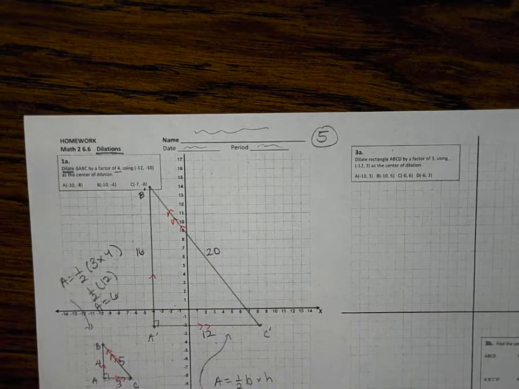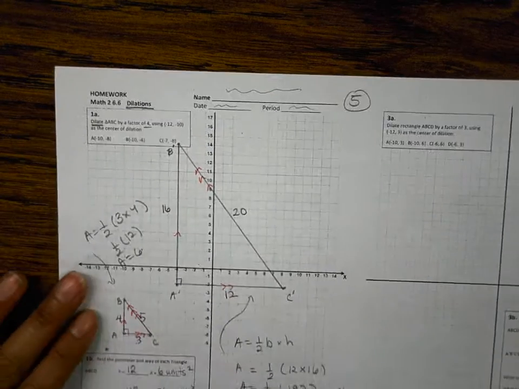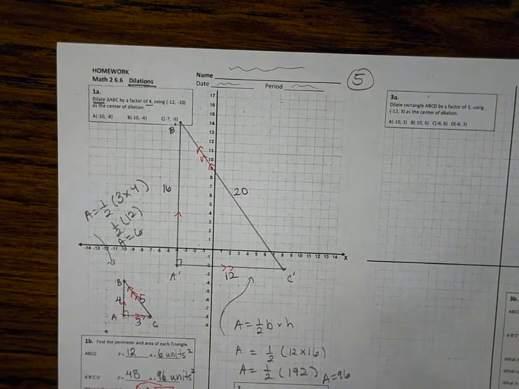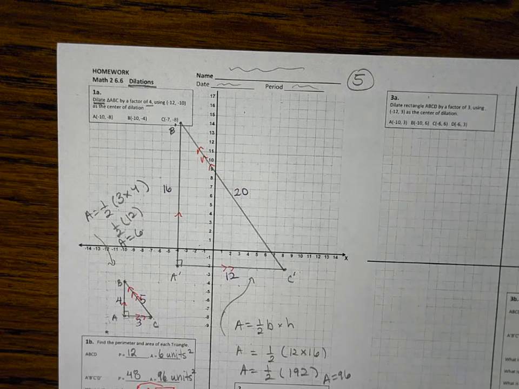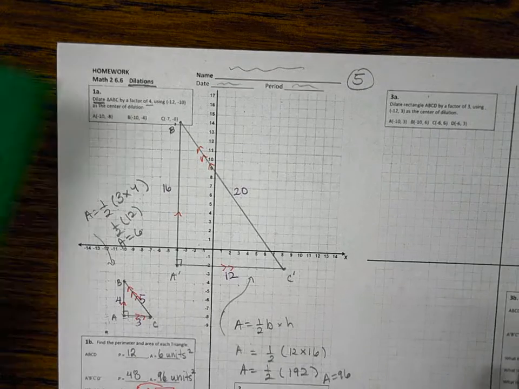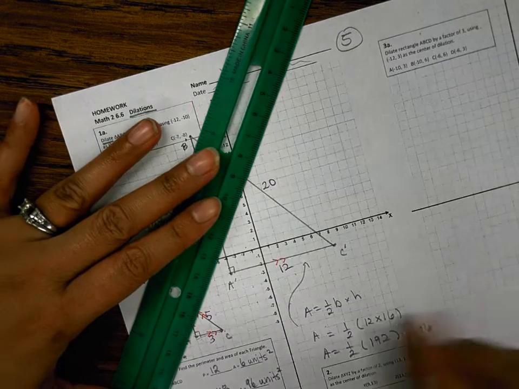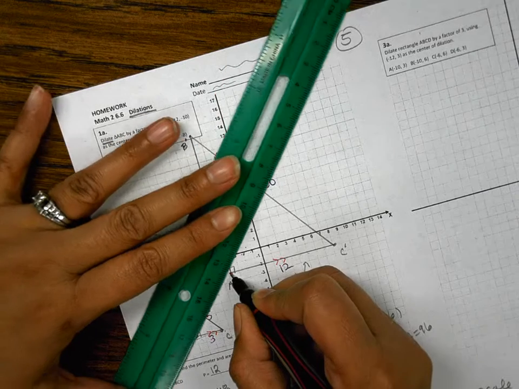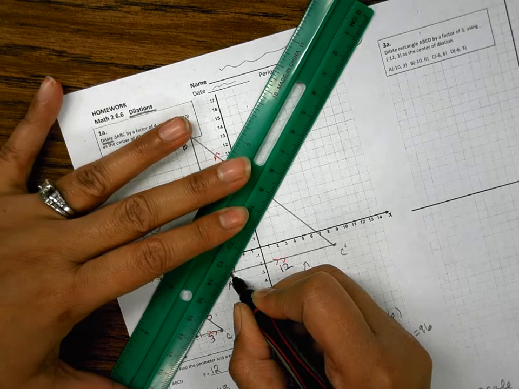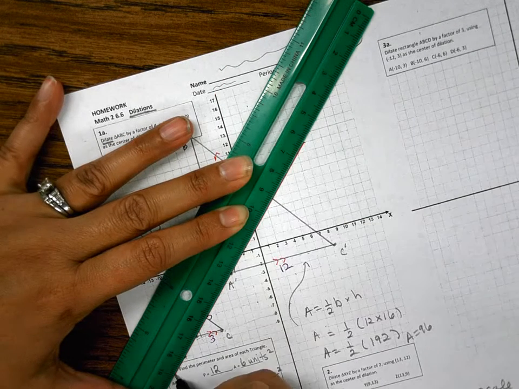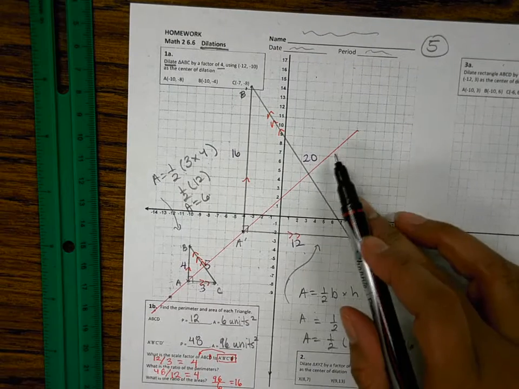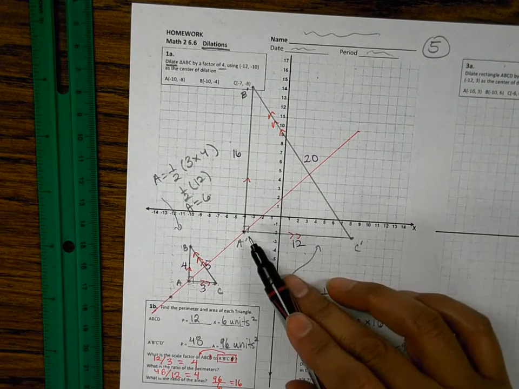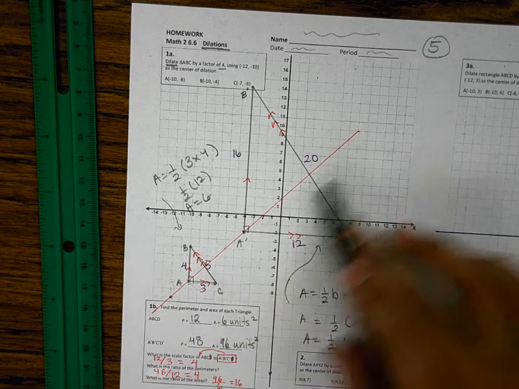Okay, so here's what you do. We're working backwards now. So make sure you have your ruler ready. What you do is you line up A with A prime, B with B prime, and C with C prime. And you connect the dots. So A with A prime, you get your ruler, you line them up, and you connect. Do you see what I did? I didn't need to make my line that big on this side, but I just want to make sure I connect A with A prime, and I made a nice long line.